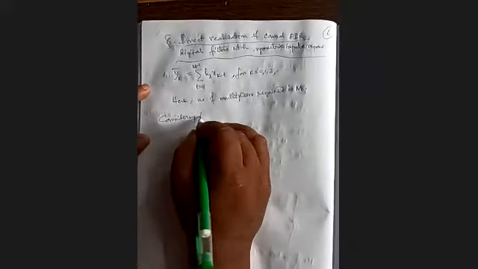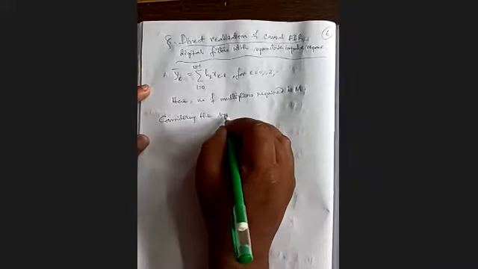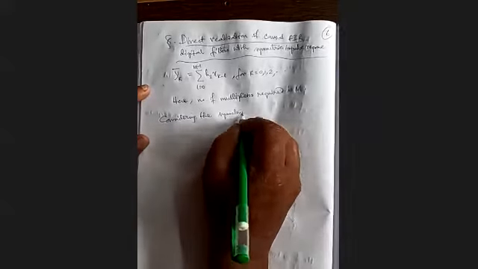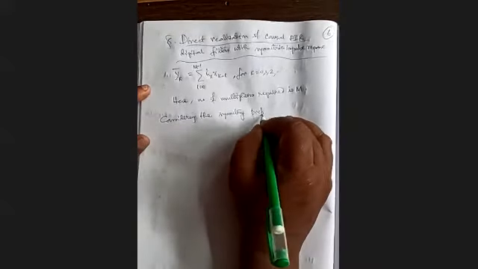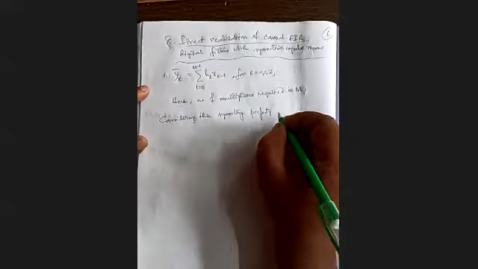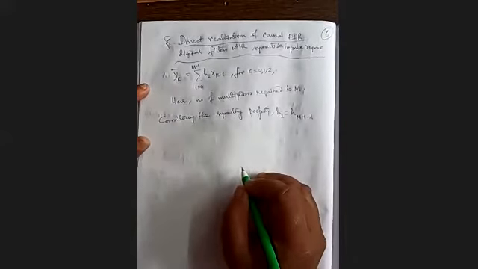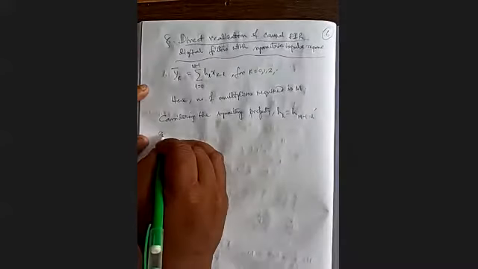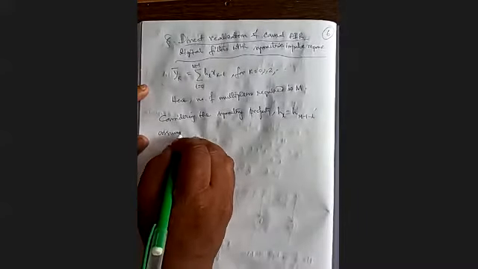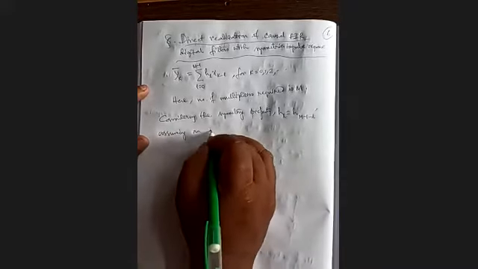So considering the symmetry property, h_L equals h_{M-1-L}, assuming an odd M. Our M is odd here.